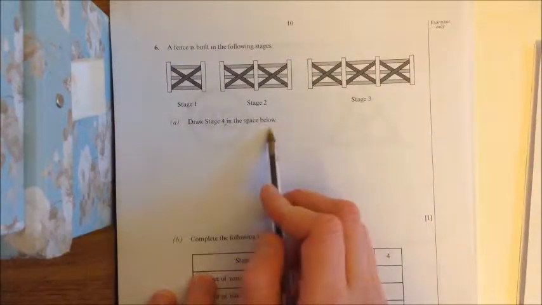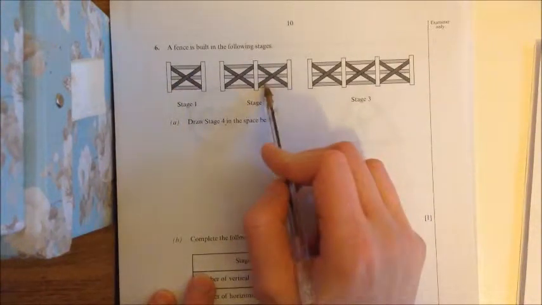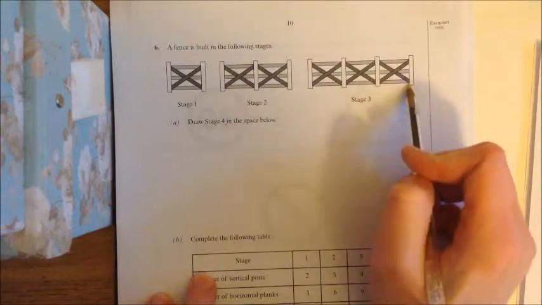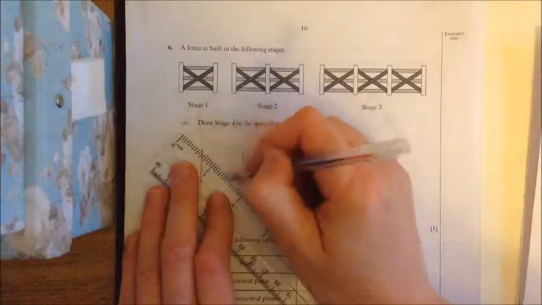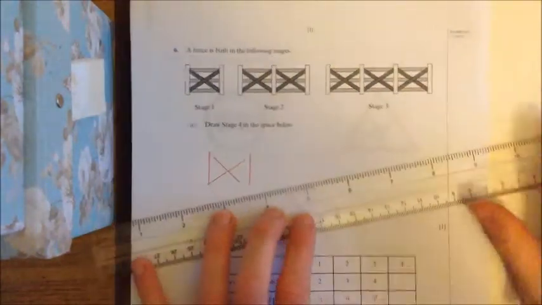A fence is built in the following stages, and it asks you to draw stage 4 in the space below. So you can see this is the first stage. All they've added is the middle bit and another line going down. And then the same, they've added the middle bit and another line going down. So stage 4, you draw out stage 3 first. Doesn't have to be completely accurate, just as long as you get the basic idea. Use a ruler to make it neat.